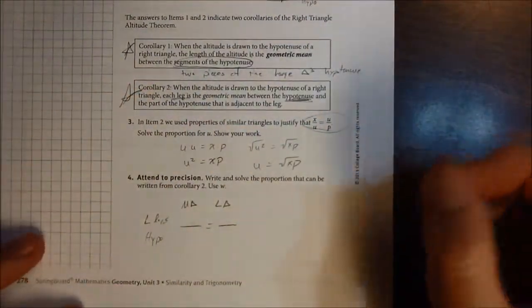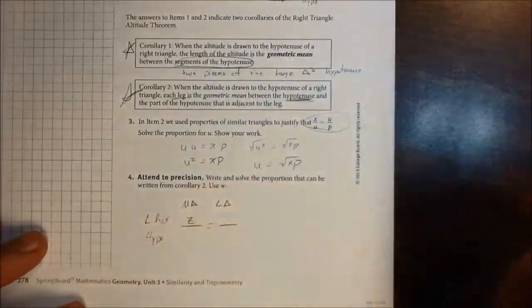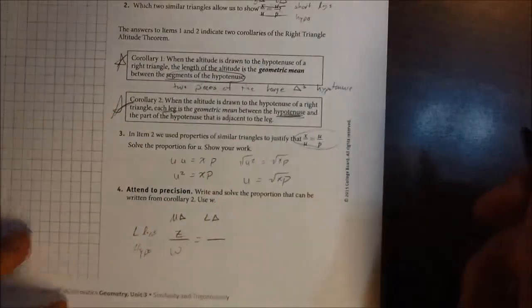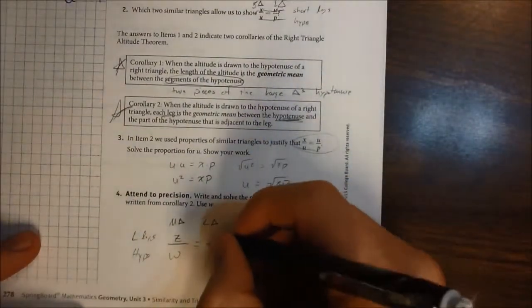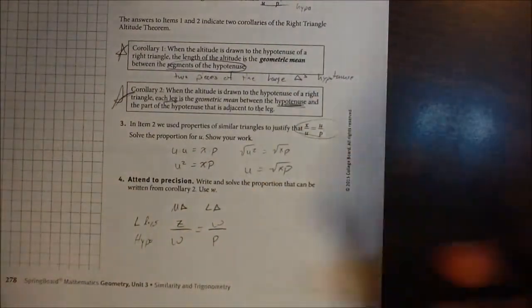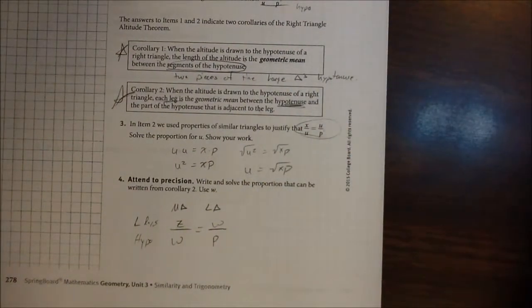The long leg of the medium triangle is Z. The hypotenuse of the large triangle is W. The long leg of the large triangle is W, and the hypotenuse of the large triangle is P. So this is the proportion, and all I'm using is similar triangles and comparing corresponding parts.